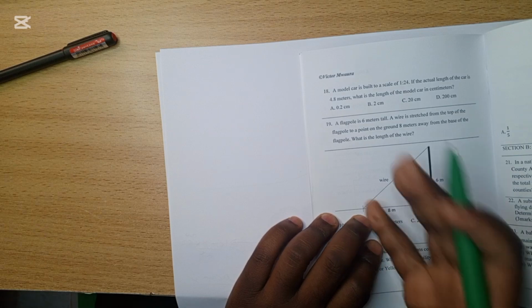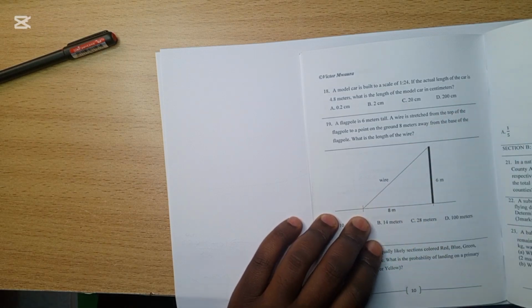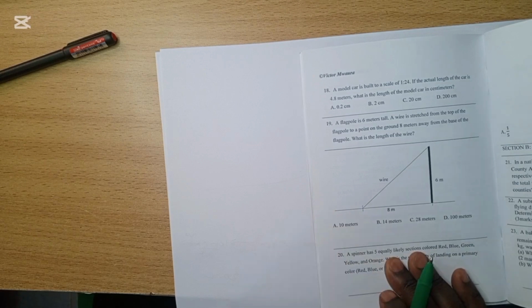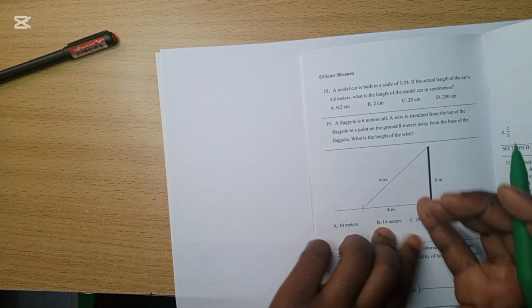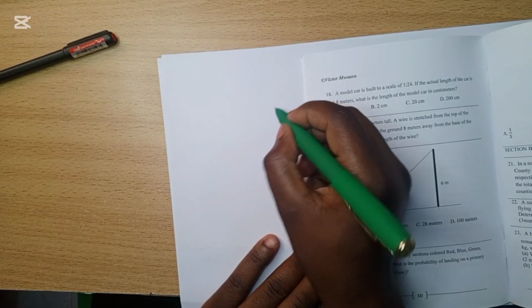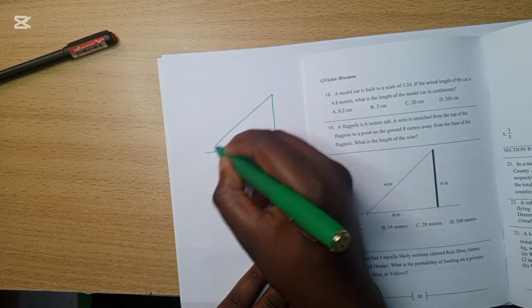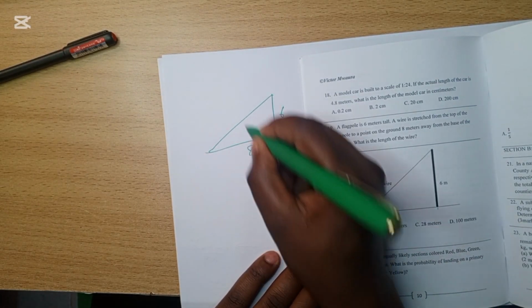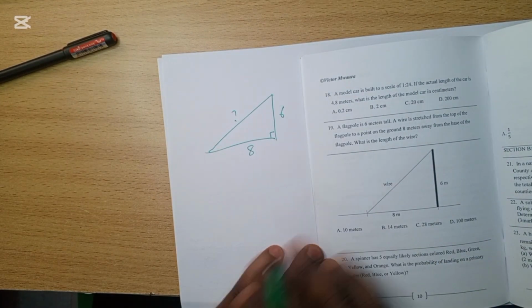Now you are being asked for the length of the wire. We will assume that the flagpole is perpendicular to the ground, so this is 90 degrees. So you have this right-angled triangle. That is 6 and this is 8. So I'm being asked about this.